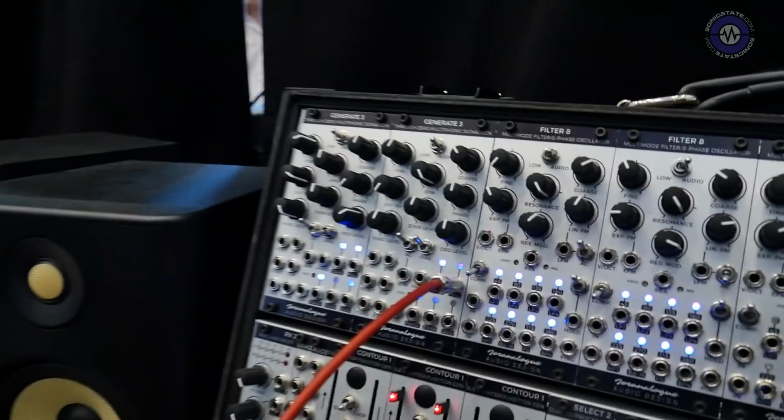You can do some interesting tricks, sweeping between even and odd harmonics, or with envelopes, do some pseudo filtering type of thing by having the harmonics decay before the fundamental. So lots of tricks to be had. Yeah, really kind of a wide-ranging oscillator.